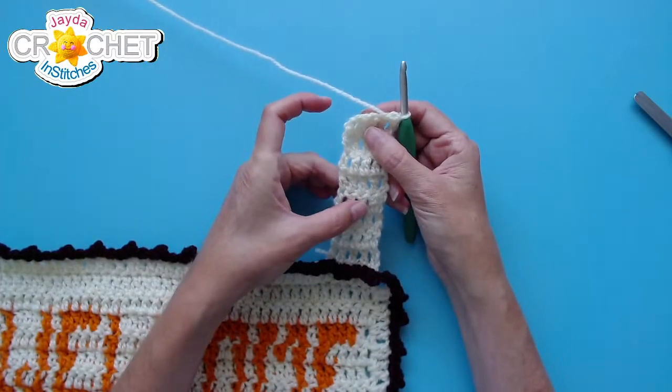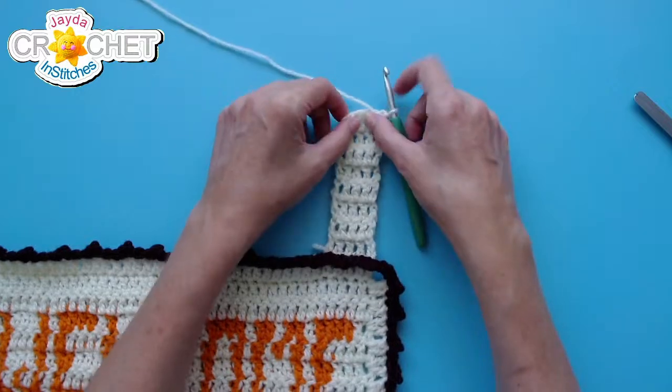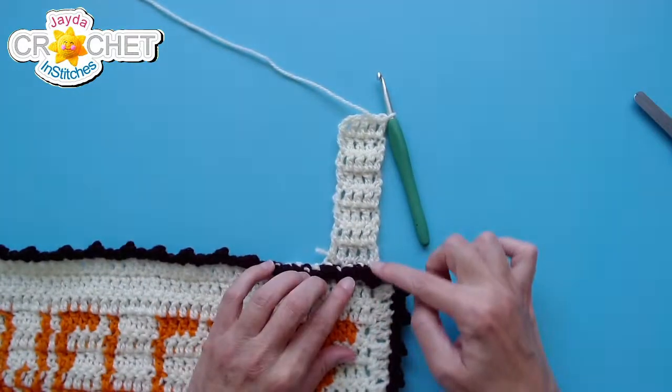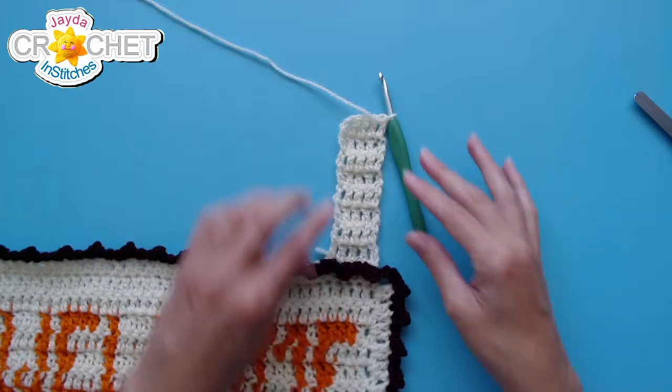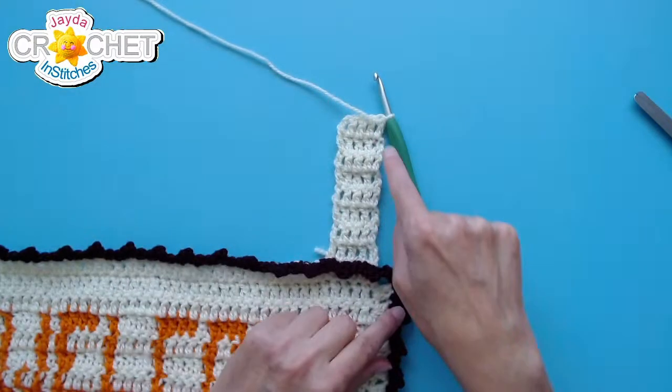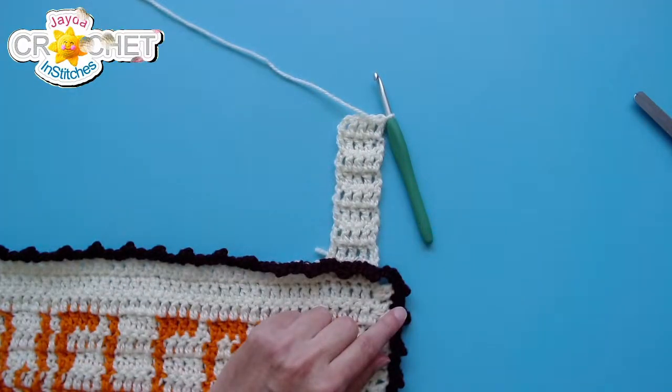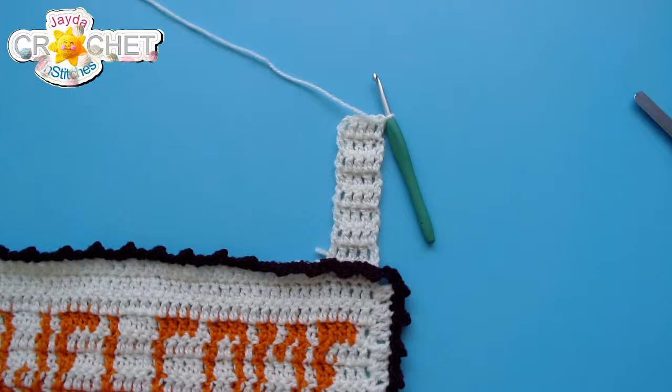1, 2, 3, 4, 5, 6, 7, 8. So each tab is 8 rows of double crochet. You work back and forth and back and forth. And make sure you're always working your last stitch into the top of the chain 2, and that gives you a nice straight little edge on both sides.